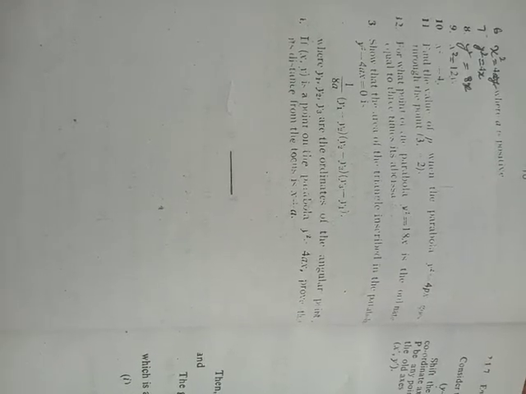Now the last question is: if (x, y) is a point on the parabola y square is equal to 4ax, prove that the distance from the focus is x plus a. That is the equation of the directrix. You have to find the equation of the directrix.